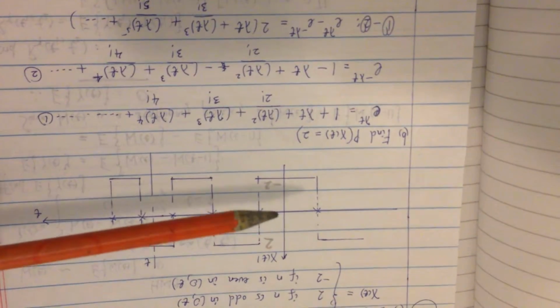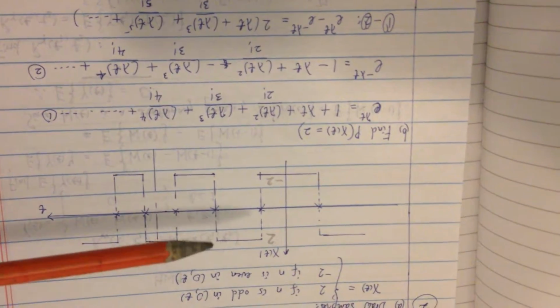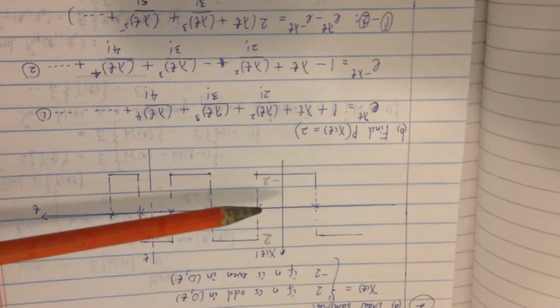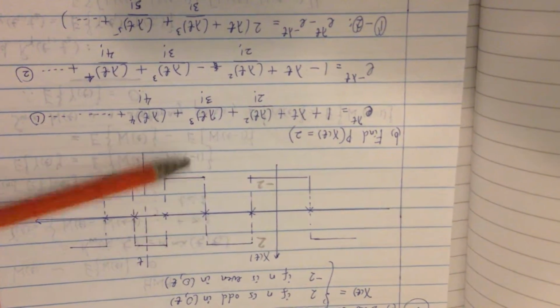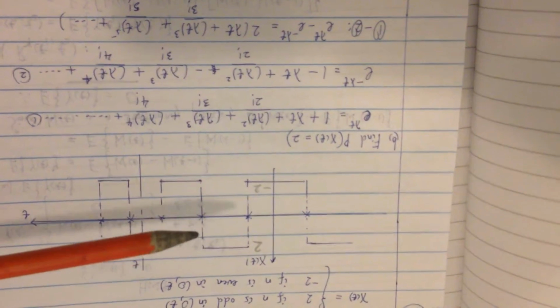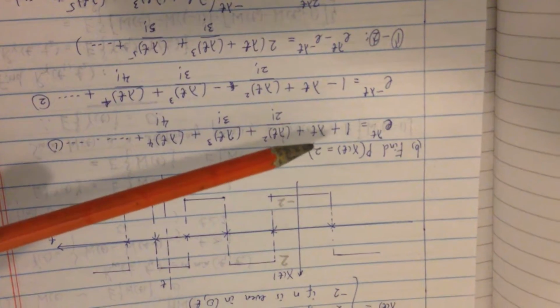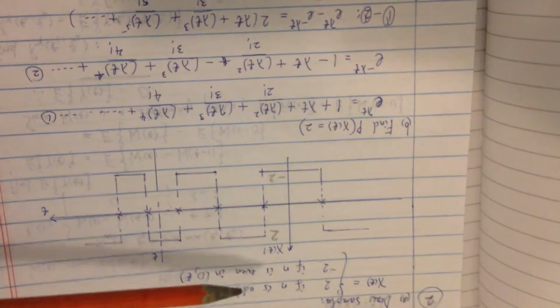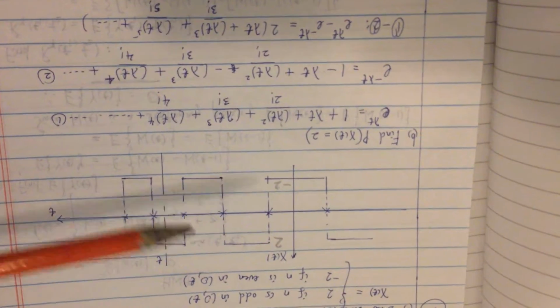So the process looks something of this sort, where you can see that if you have, for example, 2 points, then it's negative. If you have 1 point only, then it's positive. Then we're asked next to find the probability that X(t) is equal to 2, which is the same as N(t) being odd on any interval t.